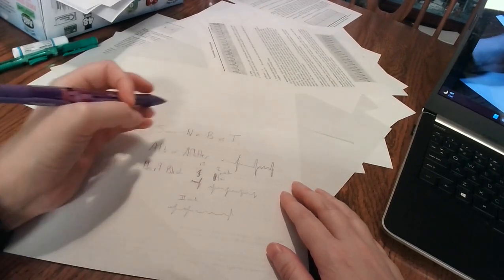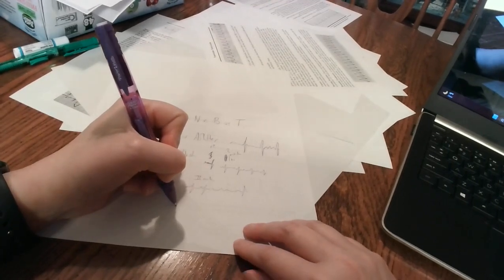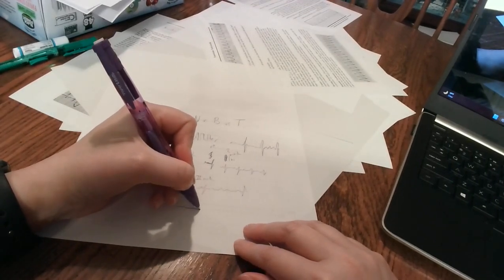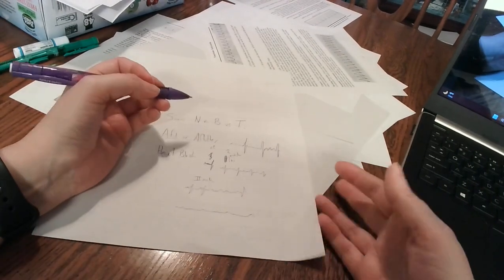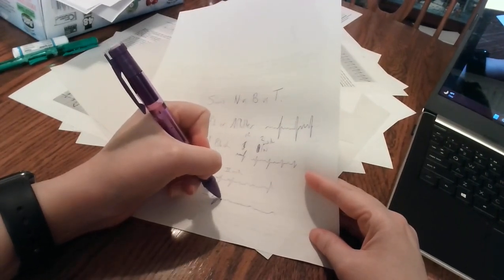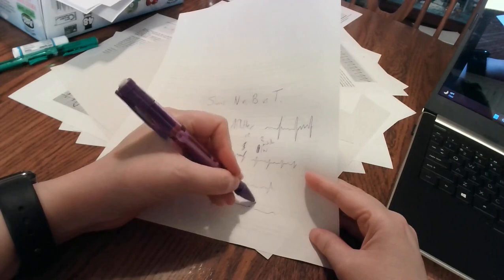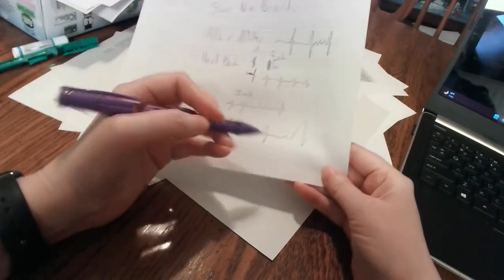Boop, boop, boop. And then type 3 is when you've got, and I'm going to draw this in a funky way, P waves that are pretty regular. So let's say that's beating at like 60 beats a minute. And then the QRS is like, so, that one kind of got out of control.